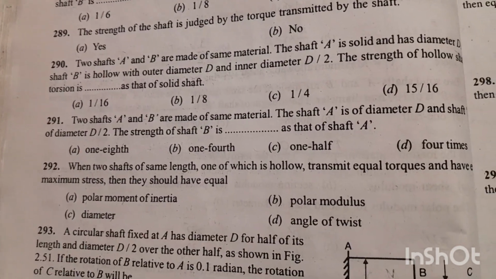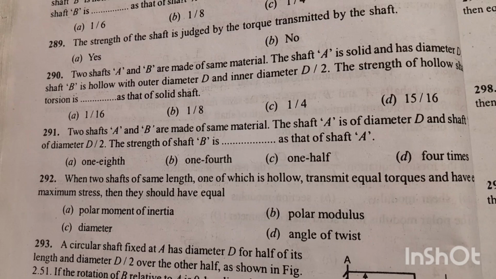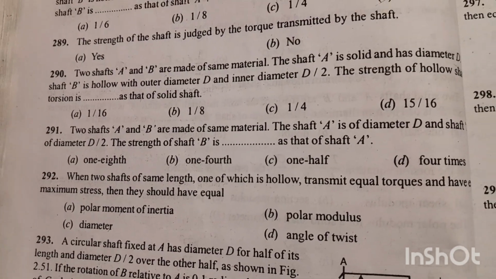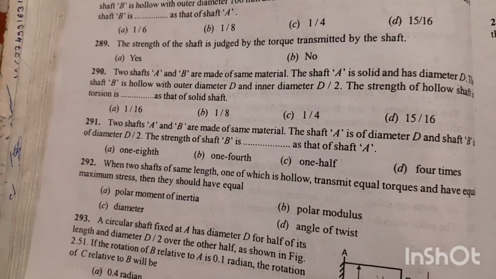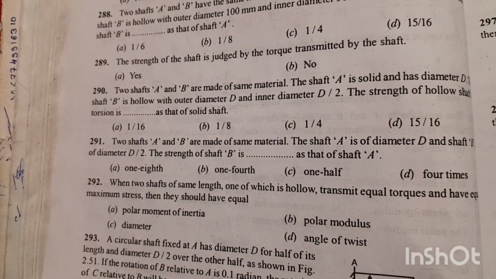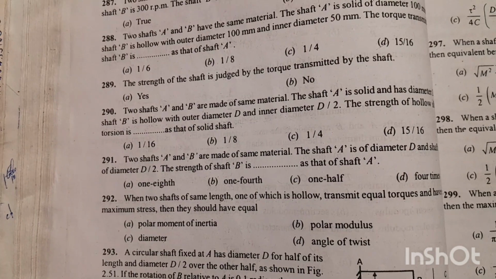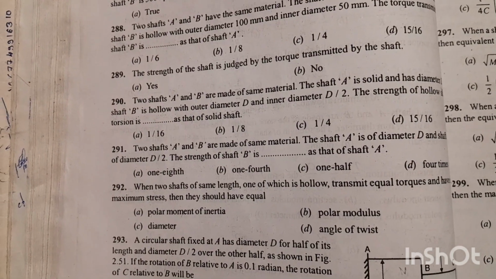Next question 292. When two shafts of the same length, one of which is hollow, transmit equal torques and have equal maximum shear stress, then they should have equal. Option B is the right answer, polar modulus.